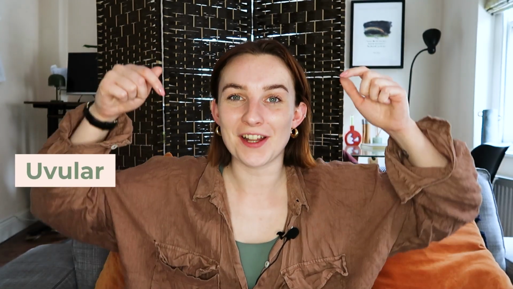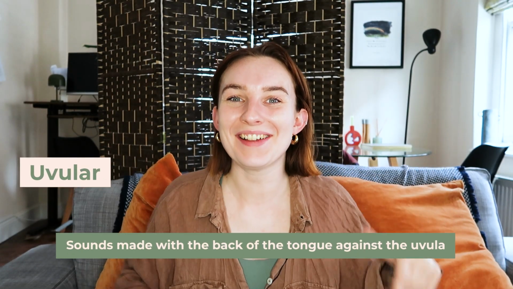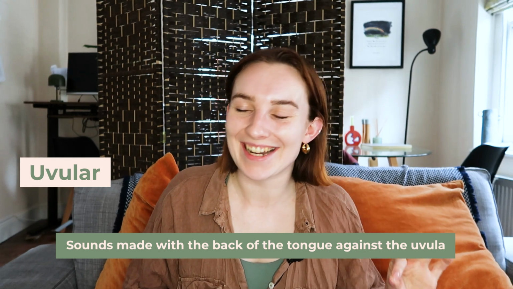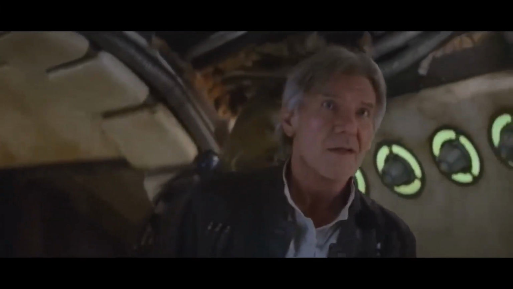Uvula is that funny dangly thing at the back of your mouth. I'm really bad at making any sort of uvula consonants, but one way of thinking about it is Chewbacca's sort of uvula trill. Or I can give it a go and try to feel the tongue making contact there.